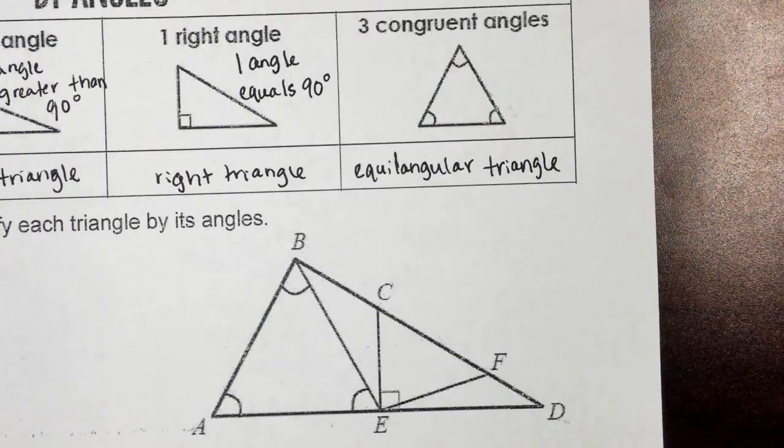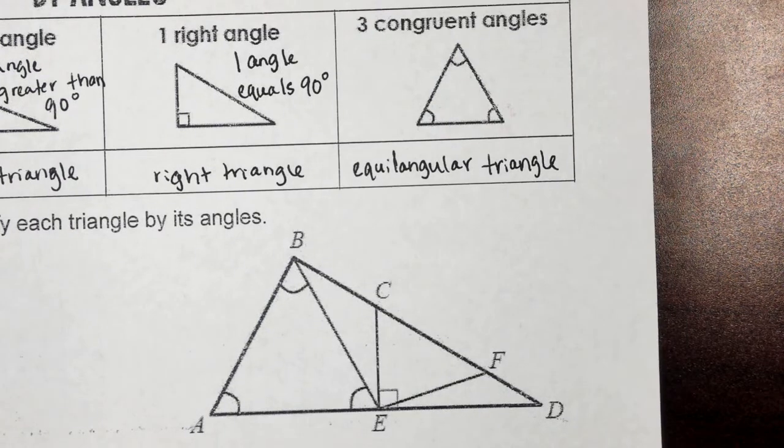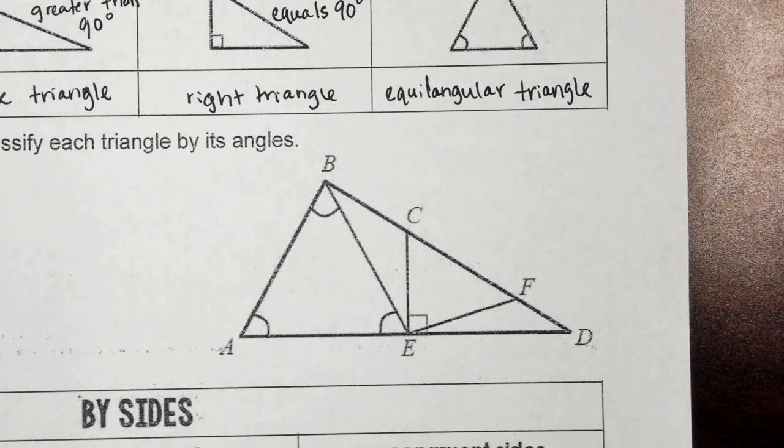Devin, start us out. We want to classify triangle CDE by its angles. Make me proud, Devin. We're recording, Devin.